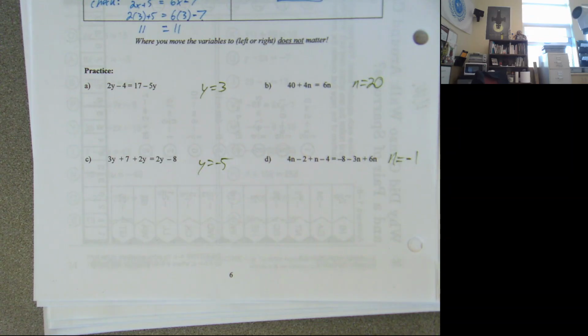And in this question, a really kind of neat thing happens. This person went, okay, I've got 3y plus 7 plus 2y equals 2y minus 8. If I take away 2y on both sides, boom, it's gone. And I'm going to be left with 3y plus 7 equals negative 8. Elegant. I like it. So far, that's a great first step. Not what I recommend, but it works. And we're going to take away 7 on both sides. We're going to get 3y equals negative 1. Divide by 3. Y equals negative 1/3.